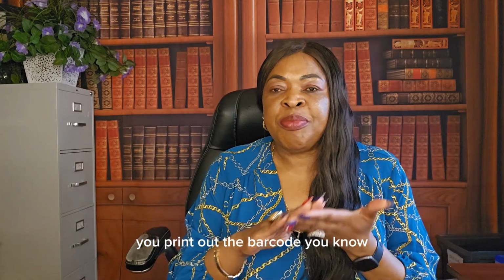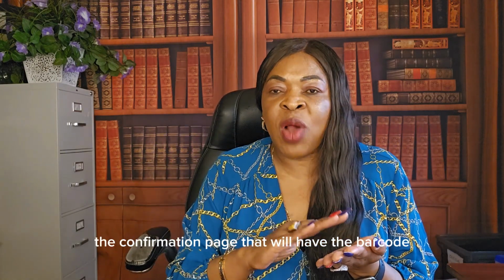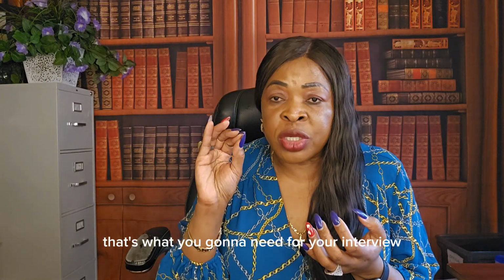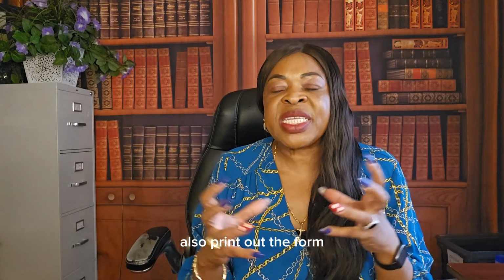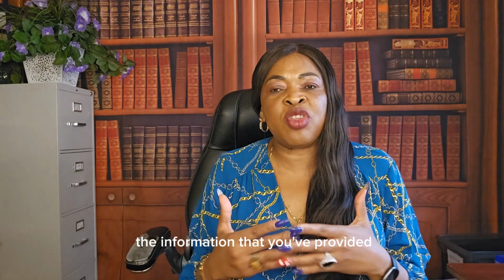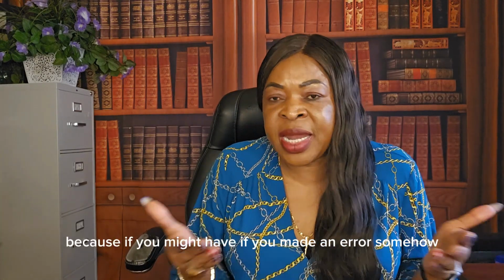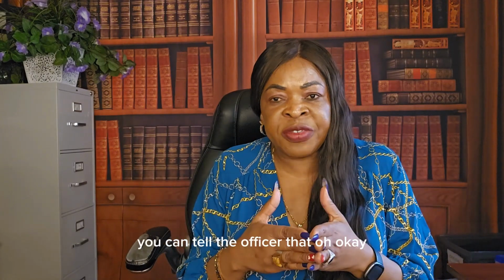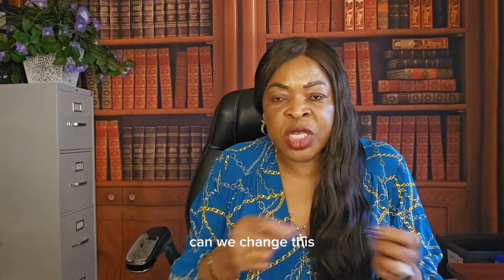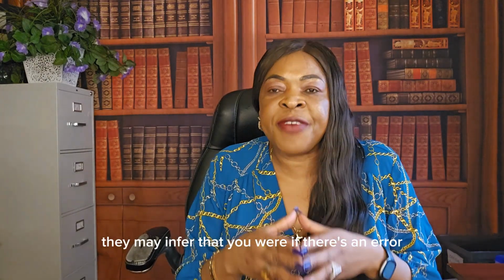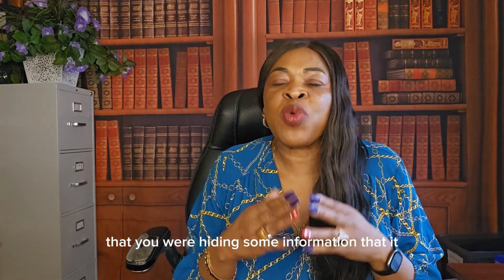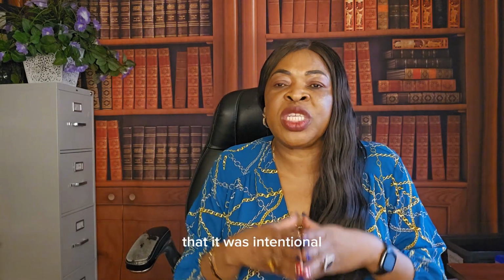you print out the barcode, the confirmation page that will have the barcode. That's what you're going to need for your interview. My recommendation is do not only print out the barcode, also print out the form DS 160 itself. The information that you've provided, you want to know it before you even go for your interview, because if you've made an error somehow, when you go in, you can tell the officer, oh, okay, I made a mistake here. Can we change this? If you go without even knowing the information that you put in the application, they may infer that if there's an error, you were hiding some information, that it was intentional.